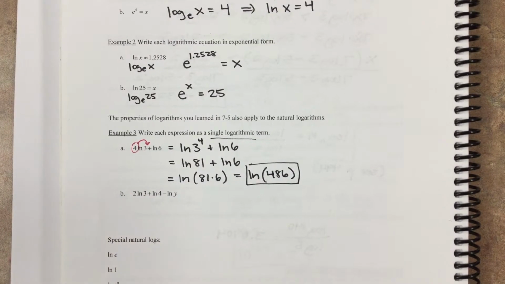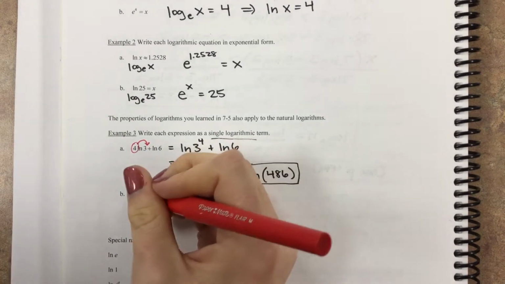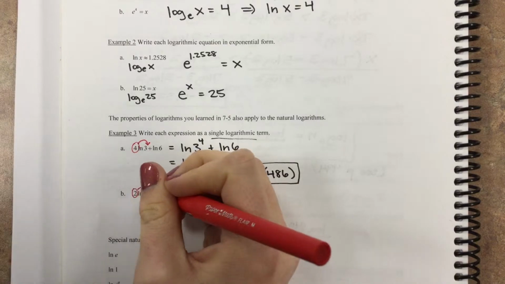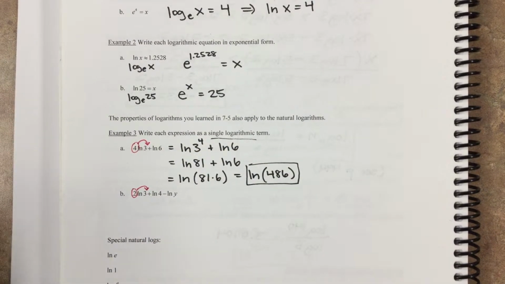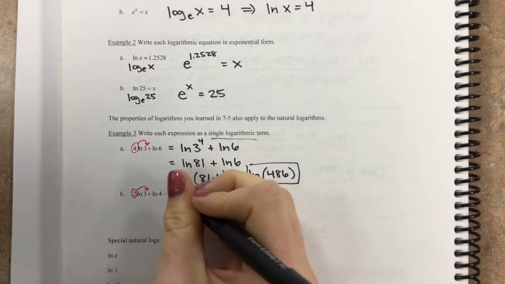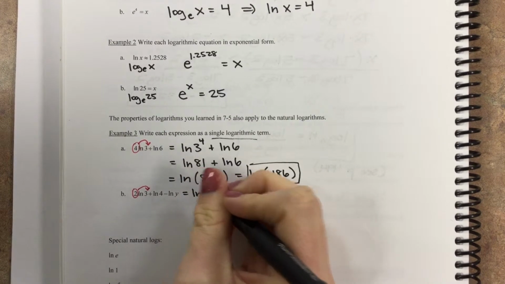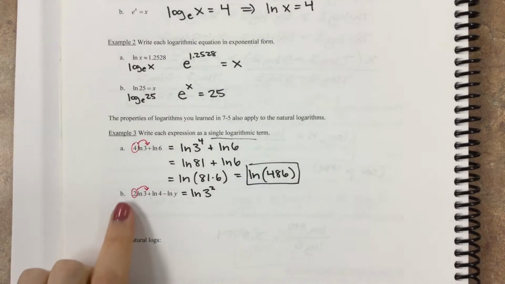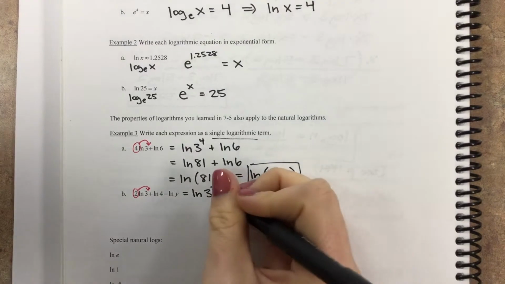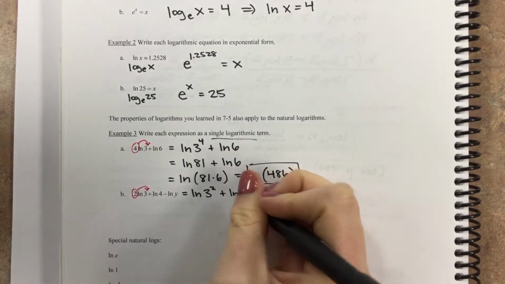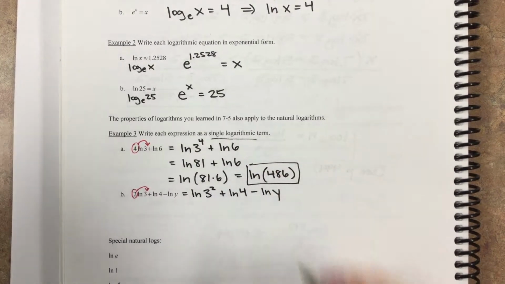All right, same thing here. This one I'm going to start with the exact same property I started with before. The second coefficient can come up as a power. So I'm going to first write this as natural log of 3 squared. That's property number 3. It tells me the 2 can jump in there like that. Plus the natural log of 4 minus the natural log of y.